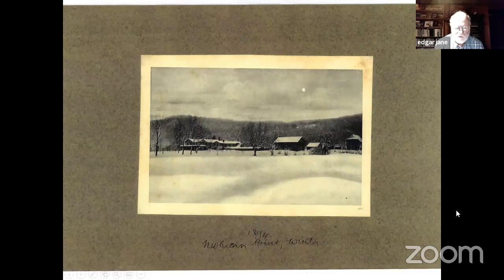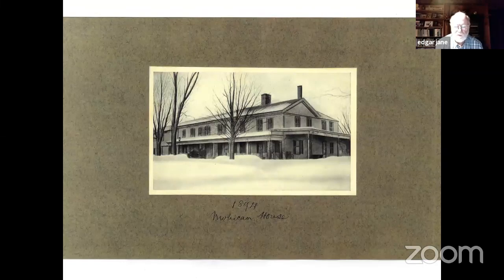This is the Mohican House. It was Bolton's oldest hotel, its first hotel, and this is a winter scene taken from the ice looking toward the hotel. The building in the middle was an annex that was added to the hotel, and eventually when the hotel was sold to W.K. Bixby, he moved the annex to where it is today and is currently being used by the family. Next, please. This is another shot of the Mohican House itself, 1894 in a winter shot. Next, please.